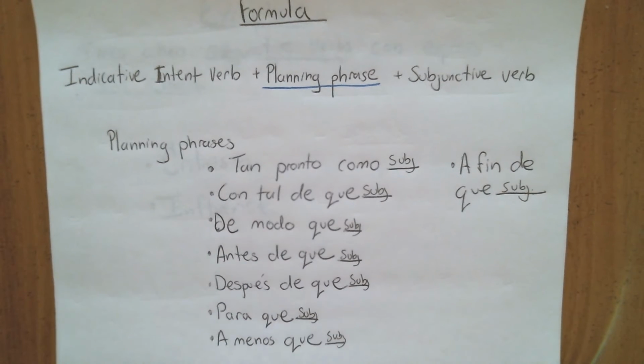So as soon as is a planning phrase because it expresses an intention. Or con tal de que, provided that. Provided that you help me, I will help you back. Now, provided that says that whatever's coming next hasn't happened yet. It's an expectation. De modo que, in such a way that. I plan to do this in such a way that it does that. So your result hasn't happened yet, but you plan for it. So because it's something you anticipate happening, use the subjunctive.